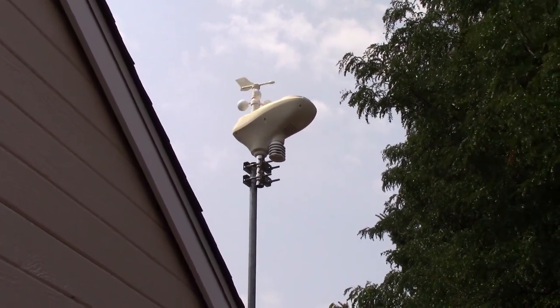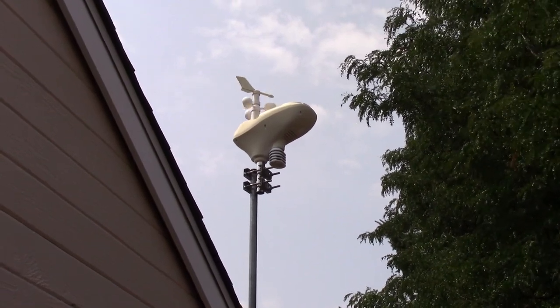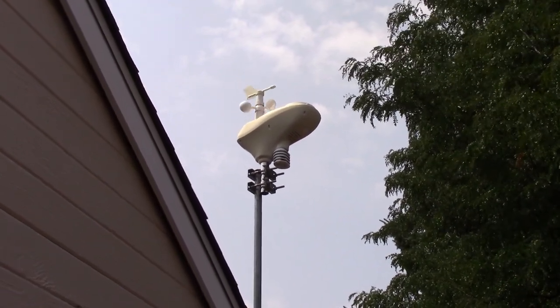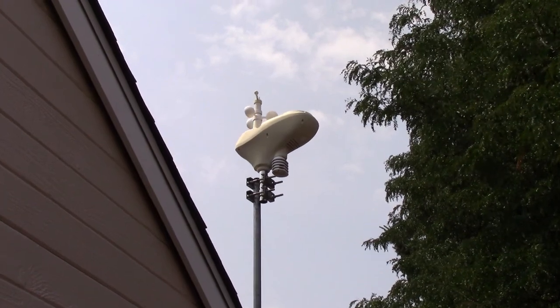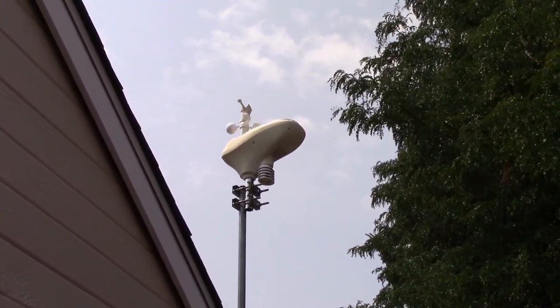There's a home weather station. A lot of schools have weather stations already installed on them. If the school doesn't have it, it's likely that some neighborhood nearby has a weather station on a house that's already installed that you can access the data from the internet.